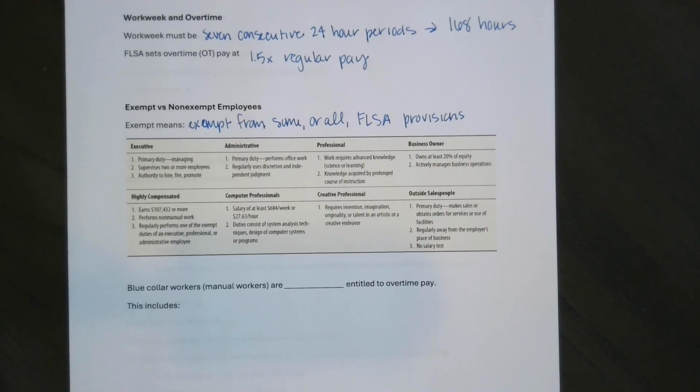We have computer professionals. Their salary is at least $684 a week or $27.63 per hour, and their duties consist of system analysis techniques, design of computer systems or programs. We have creative professionals, which requires invention, imagination, originality, or talent in artistic or creative endeavor. And finally, we have outside salespeople. Their primary duty is to make sales or obtain orders for services or use of facilities. They're regularly away from the employer's place of business, and there is no salary test.